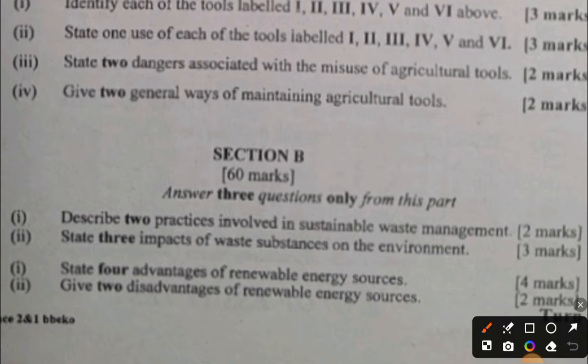State four advantages of renewable energy sources. So one, they are cost effective in the long run, and also they can be used in remote areas. Also, it is sustainable and inexhaustible, and it has low or no emissions.